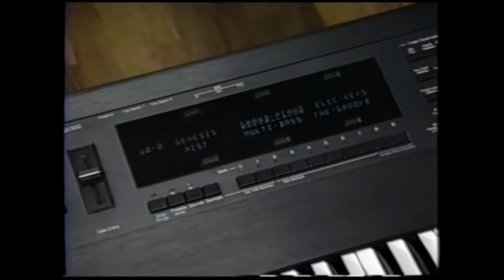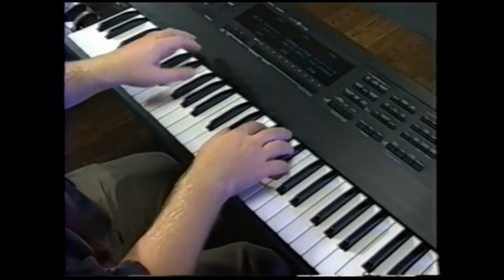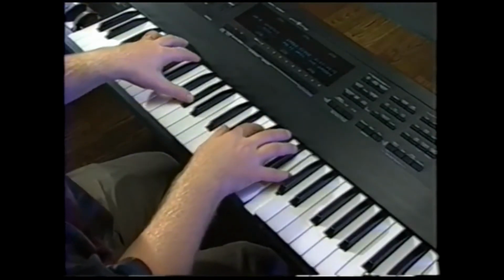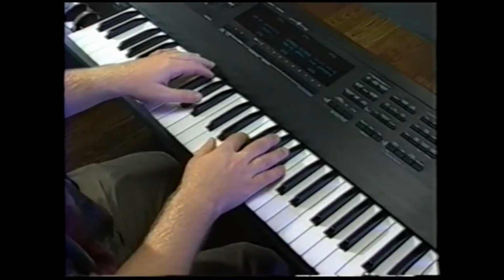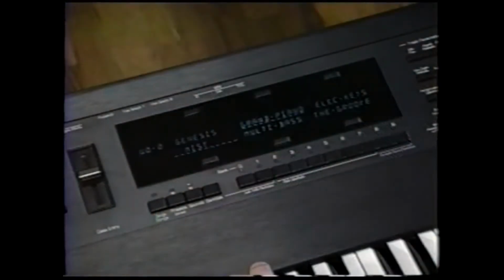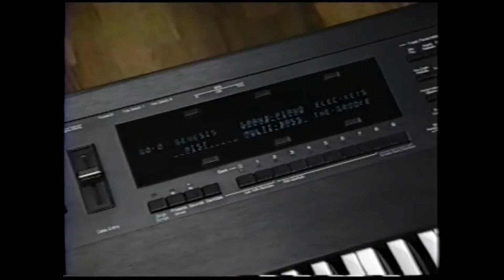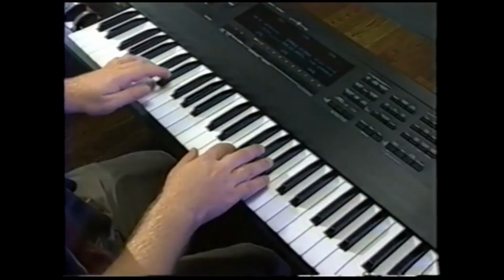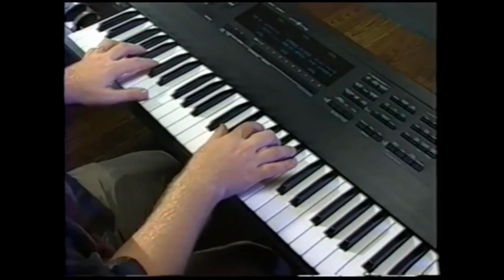If you play the keyboard now, you will hear both sounds. Double-click the soft button directly below the multi-bass sound. This will become the other secondary sound. If you play the keyboard now, you will hear all 3 sounds.